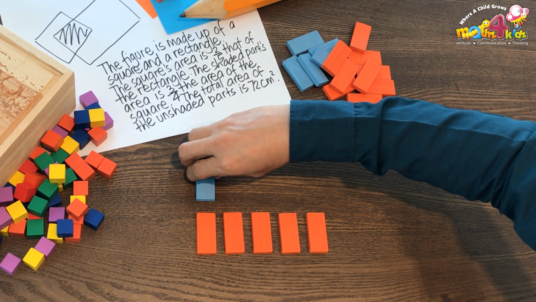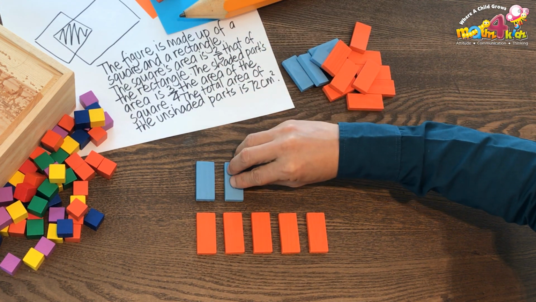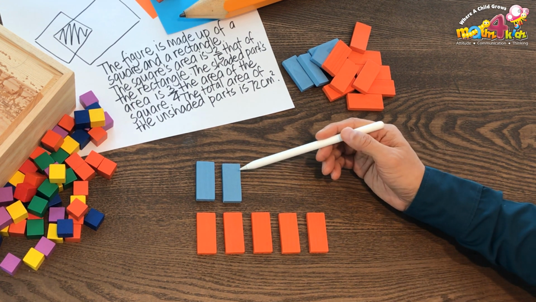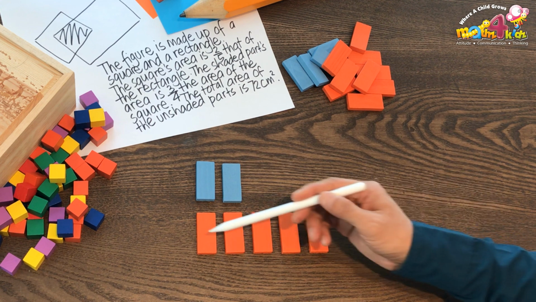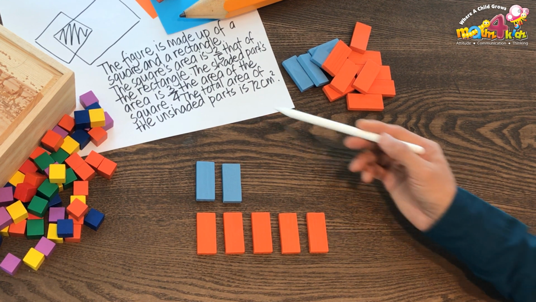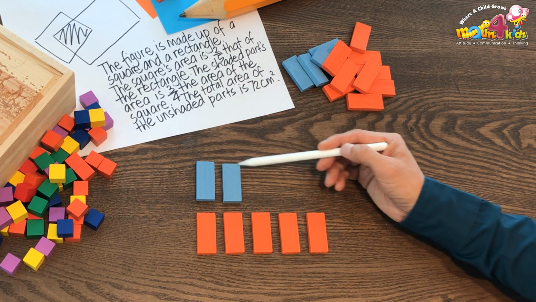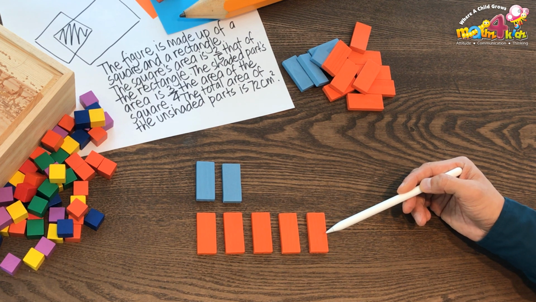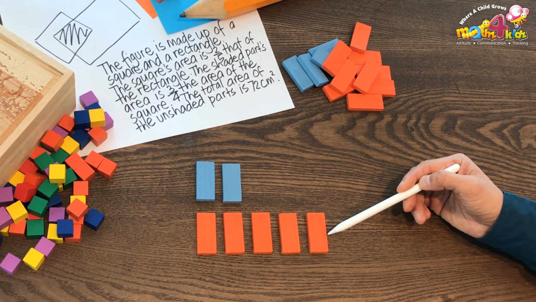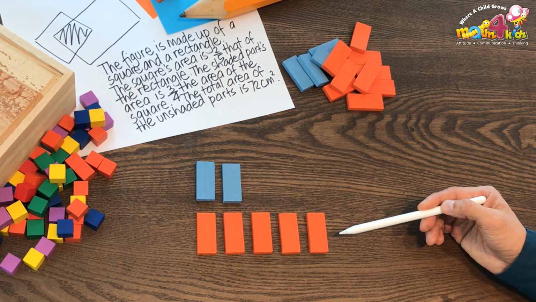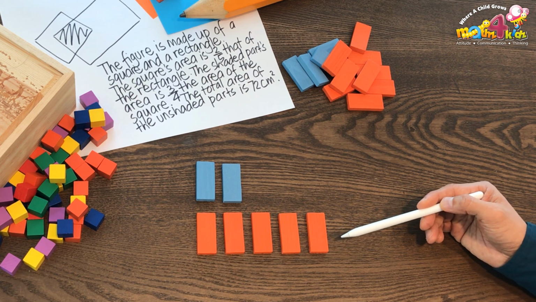Is that what you were thinking? Is this correct? If this is the area of the square and this the area of the rectangle, does the model show the information we have? The square's area is 2/5 that of the rectangle? Is this 2/5 of that? If it is, then the model is correct.